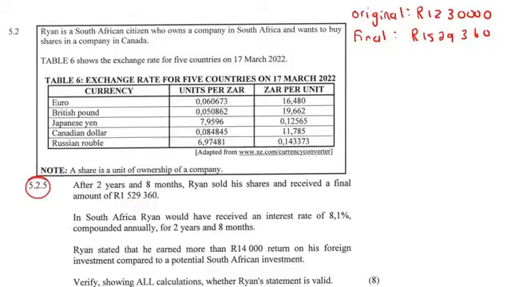Ryan sold his shares and he receives a final amount of that. In South Africa, Ryan would have received an interest rate of 8.1% compounded annually for 2 years and 8 months. Ryan stated that he earned more than 14,000 return on his foreign investment compared to a potential South African investment. Verify showing all calculations whether Ryan's statement is valid. Okay, so in my opinion, this sentence over here has not been asked really well, so it might confuse some of you.